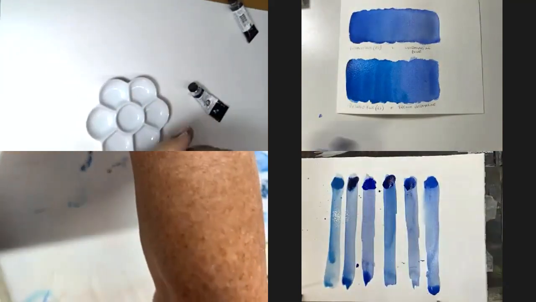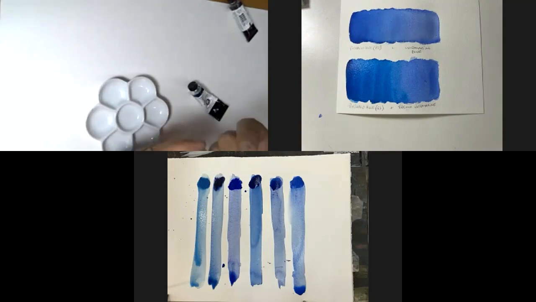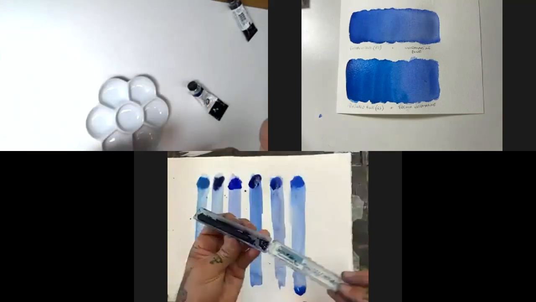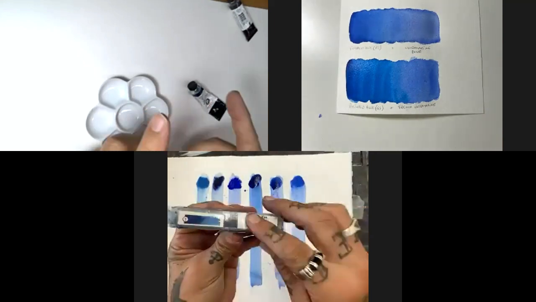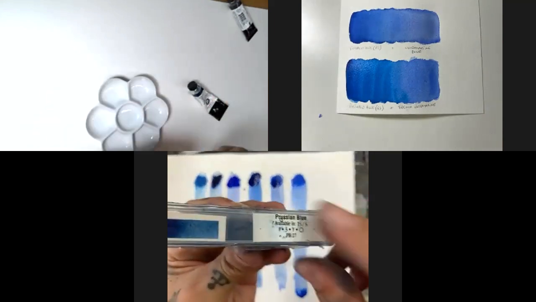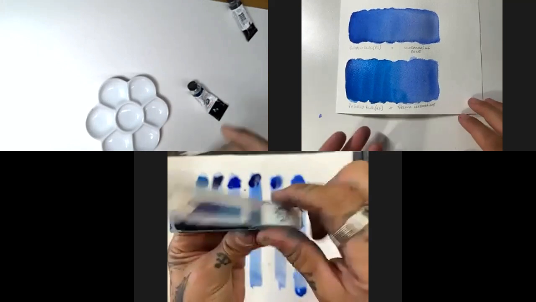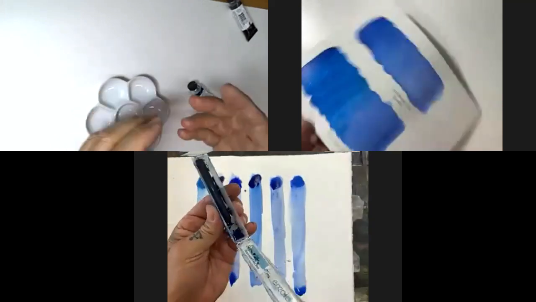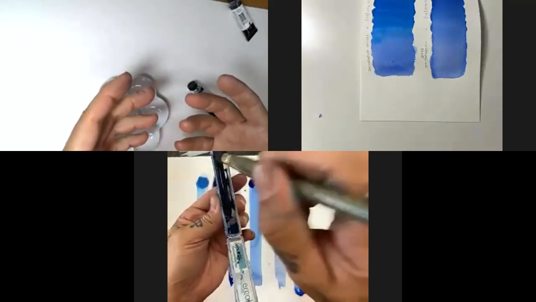So the gouache is a water media, not a watercolor. It has the same pigment, it has the same binder. It's just going to be way more pigment compared to the watercolor. The gouache is not going to be, for example, granulating.